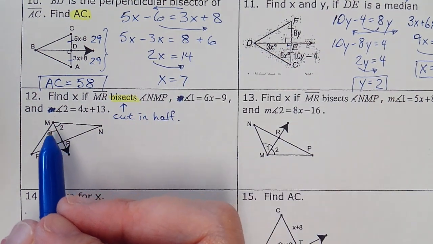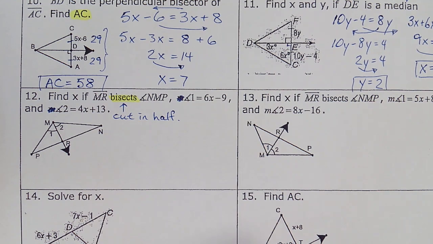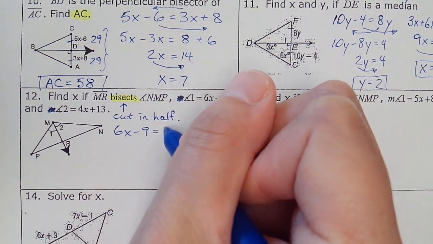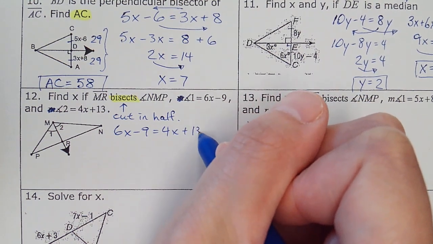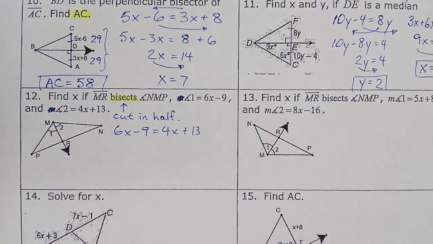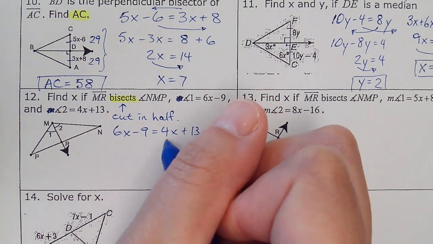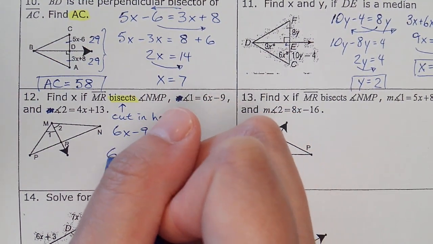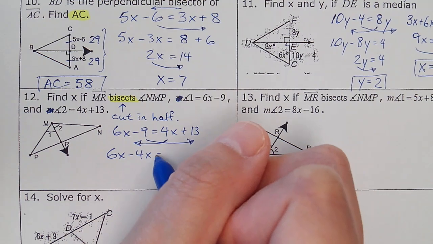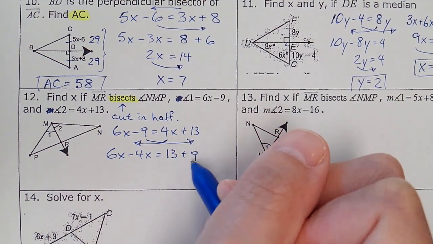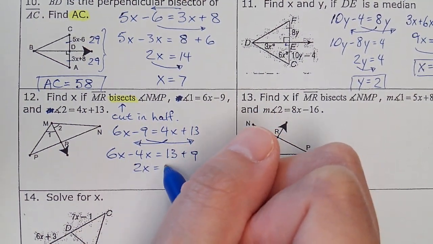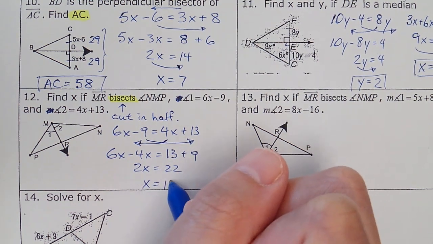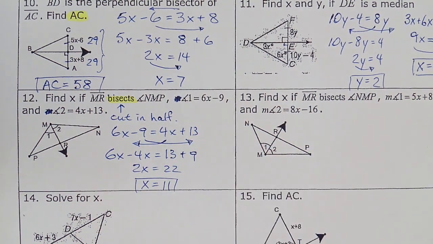So again, these two angles are equal. So 6x minus 9 equals 4x plus 13. Right? Solve it. Move this over, move that over. So 6x minus 4x equals 13 plus 9. 2x equals 22. So x equals 11.